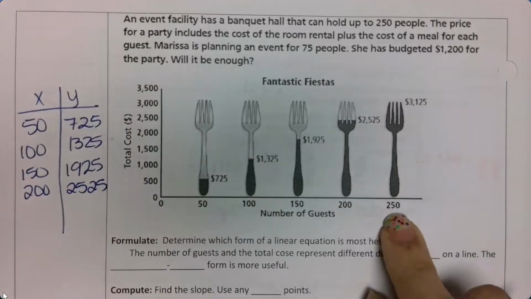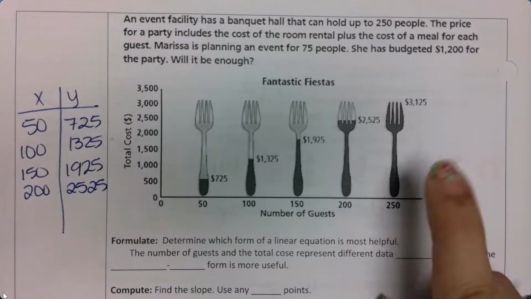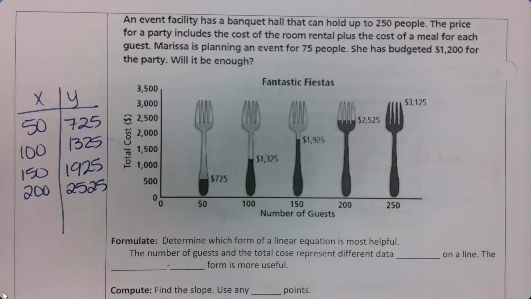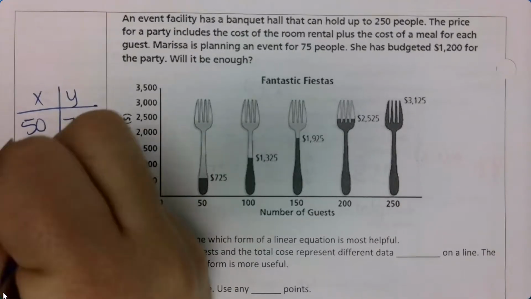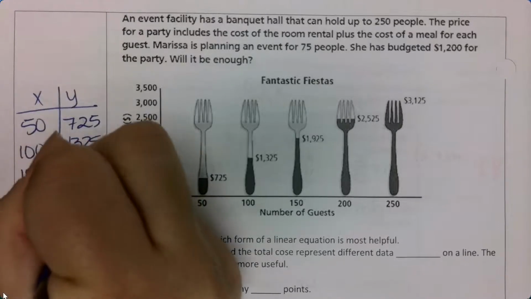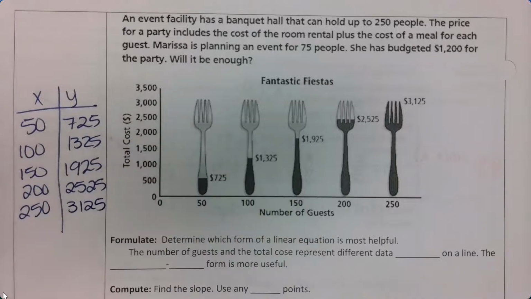I'm looking at the number at the bottom of the fork for x, and then the number at the top of the fork for y. What's the last point? 250. And my y value? 3,125. Now can I go home? No.